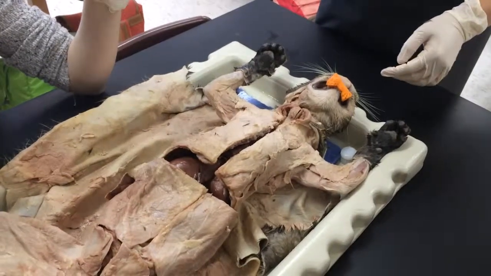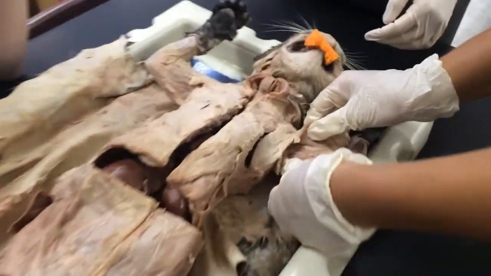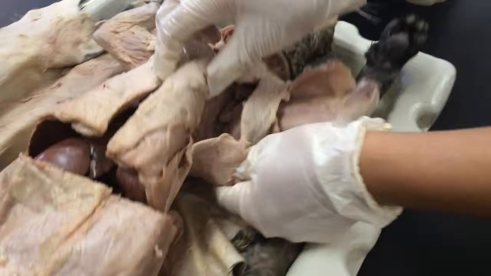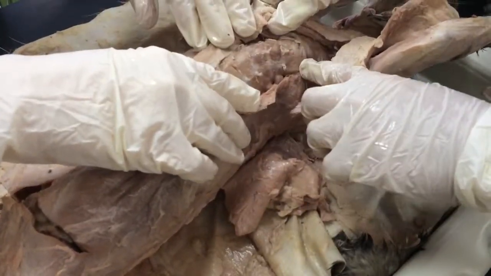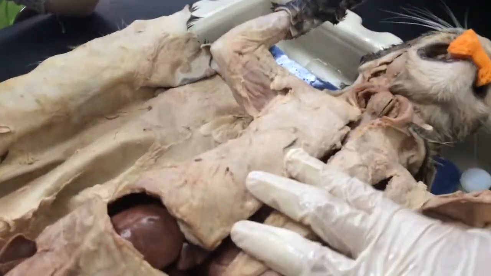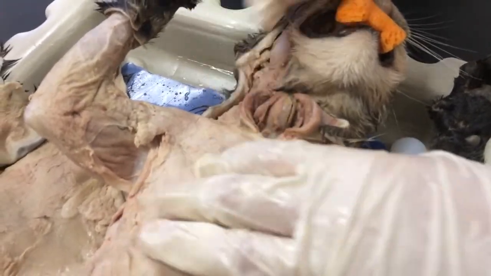So now we're going to go over the muscular system. The first thing we want to point out is we have the triceps brachii here, the biceps brachii here. We also have the serratus anterior, which are these little fan muscles. Then here we have the pectoralis major. We have up here the sternomastoid.